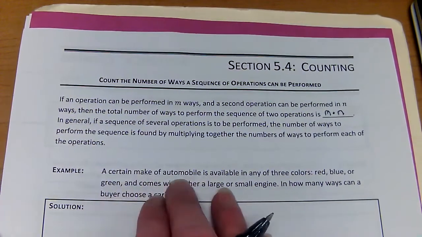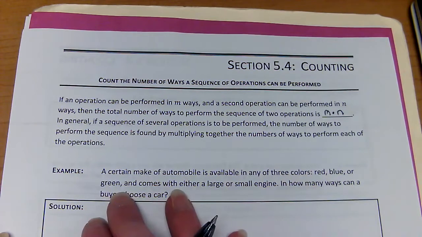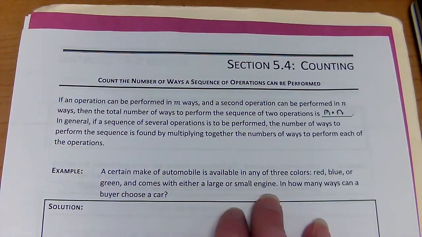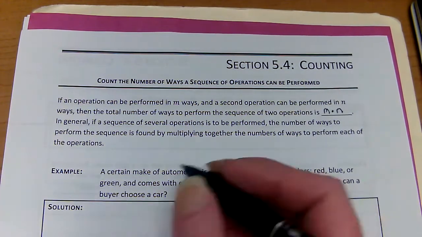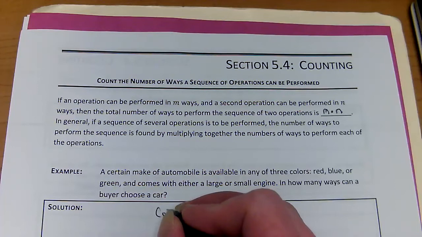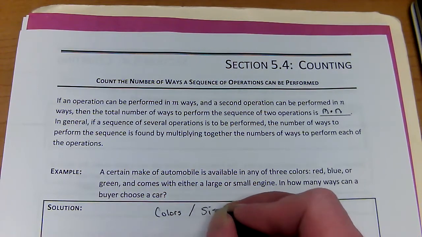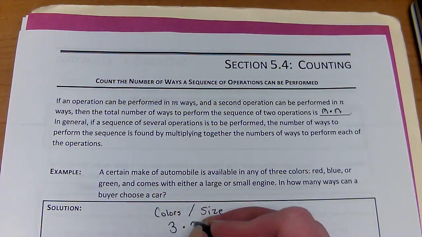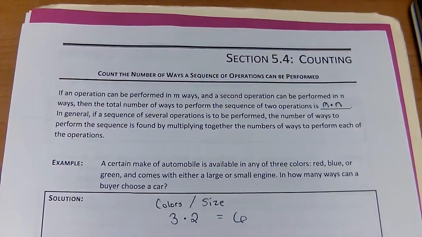A certain make of automobile is available in any of three colors, red, blue, or green, and comes with either a large or small engine. How many ways could someone buy that car? Well, we have the number of colors and we have the size, right? So the number of ways we could buy it, there's three colors and there's two sizes. So there's 6 different options we could have.